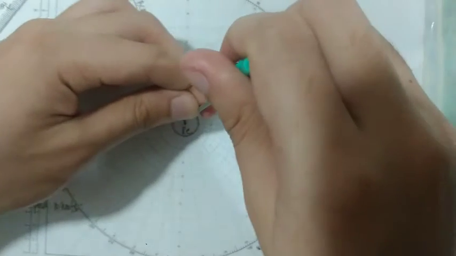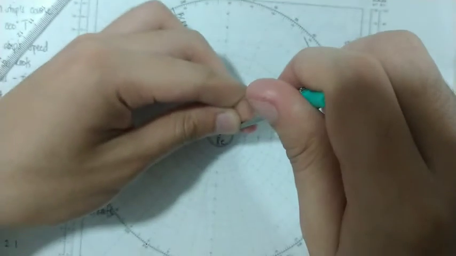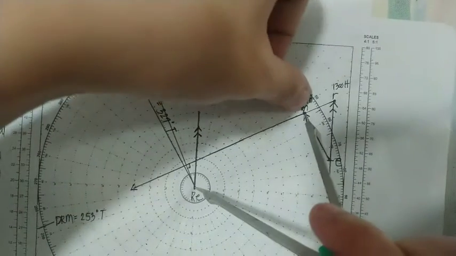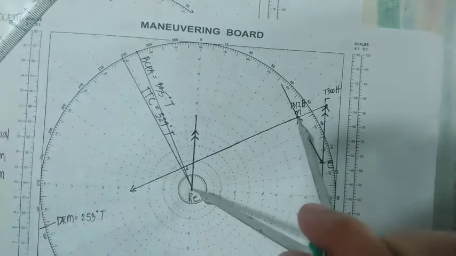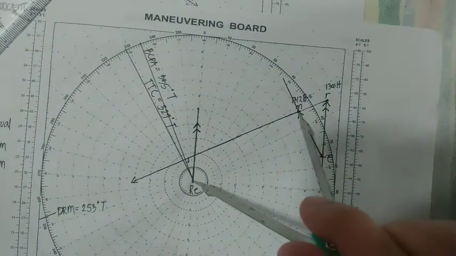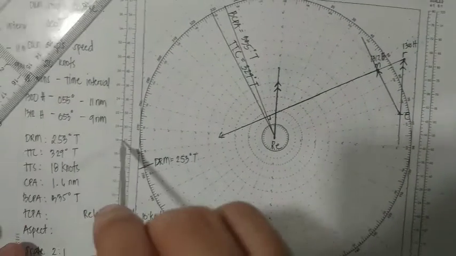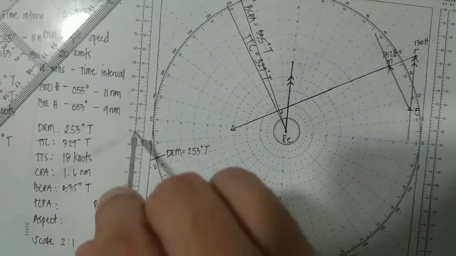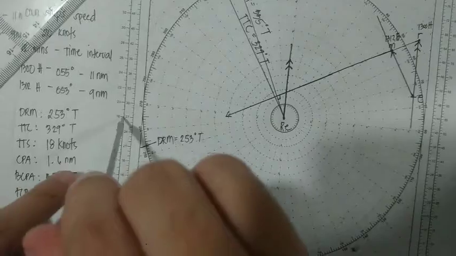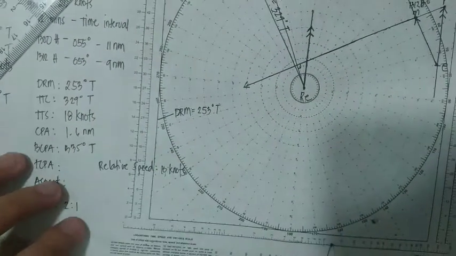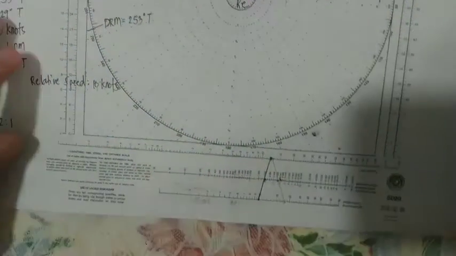Again, i-measure nimo ang M to the center. Imong ibutang sa scale ug ma-determine nimo ang measurement. So pagbutang sa scale, ang iyang measurement is 9. So 9 nautical miles ang iyang measurement.